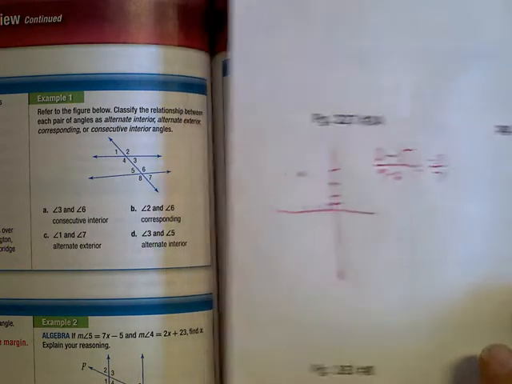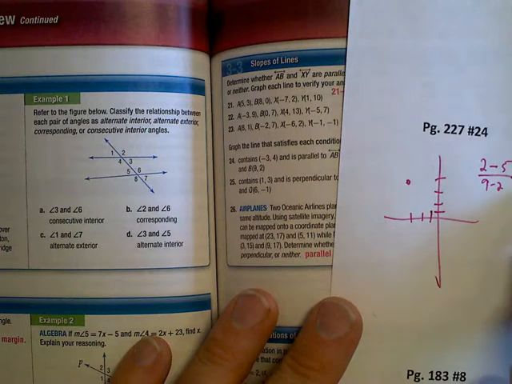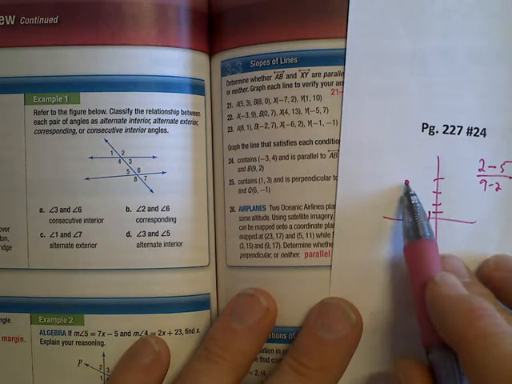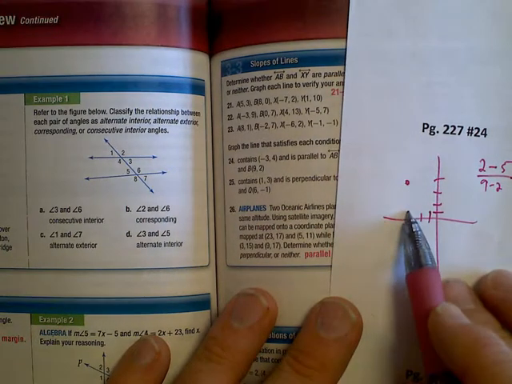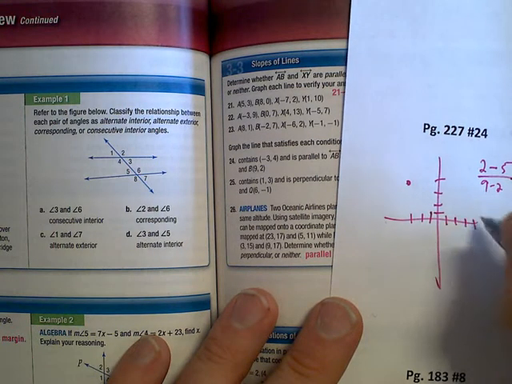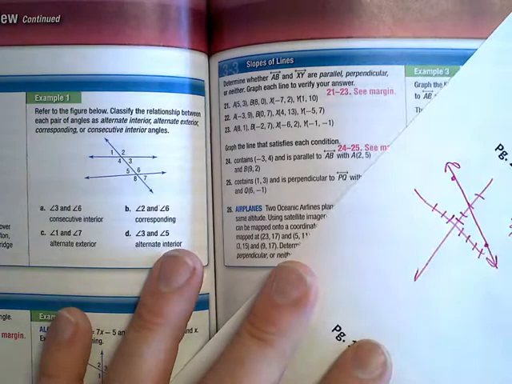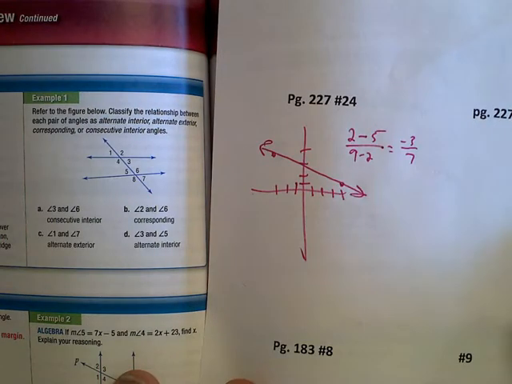I could find the equation, then graph, or I could just start at the point and show my graph. If I go down 3, 1, 2, 3, over 1, 2, 3, 4, 5, 6, 7, there is my line that goes through the point and is parallel to AB.